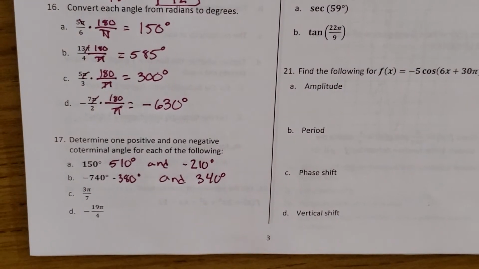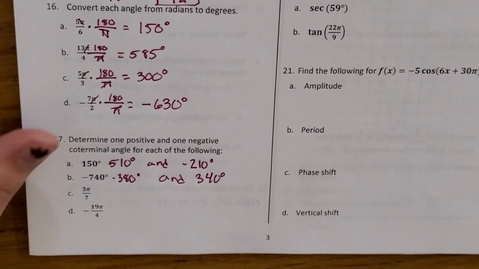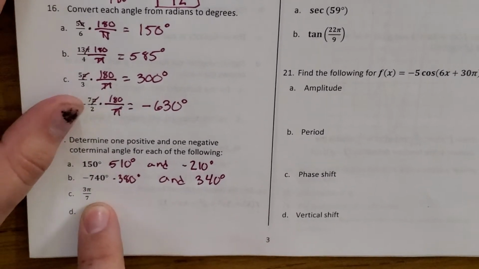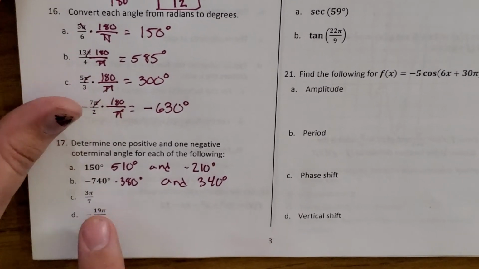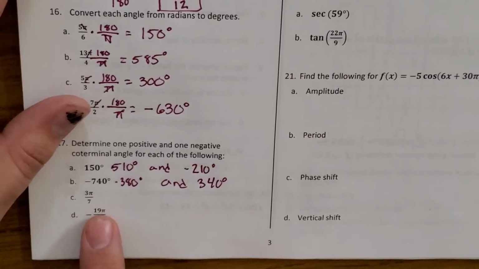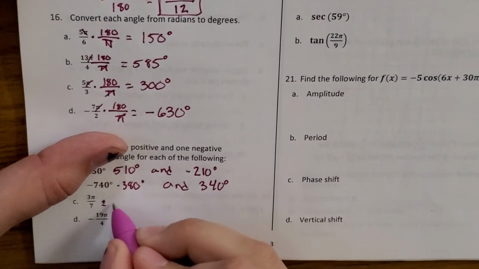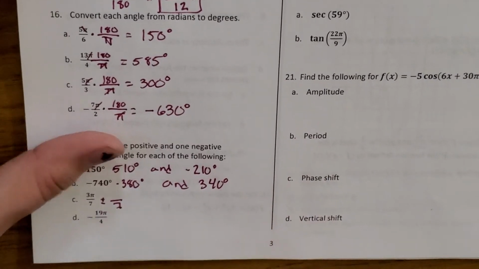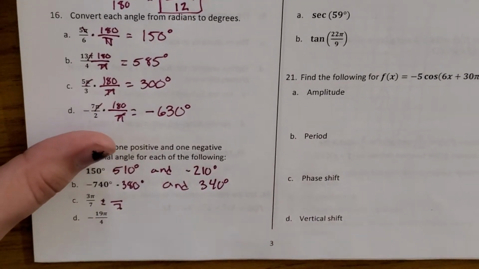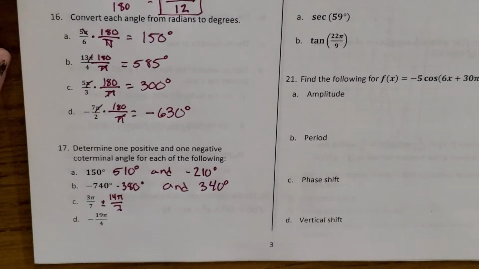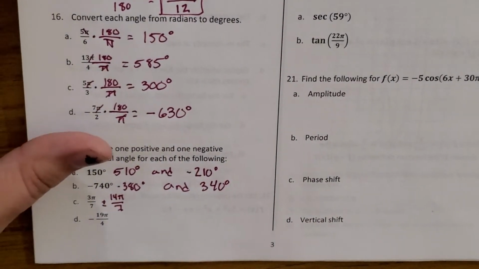So whatever you got, as long as it was by adding or subtracting 360, that's an acceptable answer. Now I'm switching to radians. Remember that with switching to radians, you're doing 2 pi instead. 360 degrees is 2 pi. So I'm going to add and subtract, well, it's over 7, so in order to make 2 pi over 7, it would be 14 pi. Because 14 divided by 7 is 2, so 14 pi divided by 7 is 2 pi.